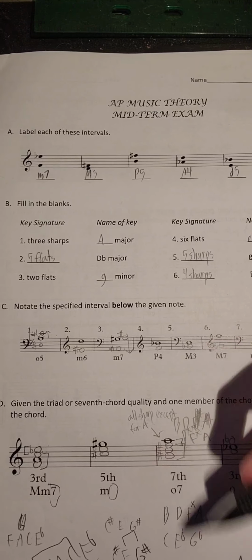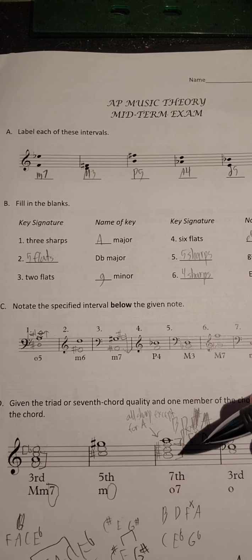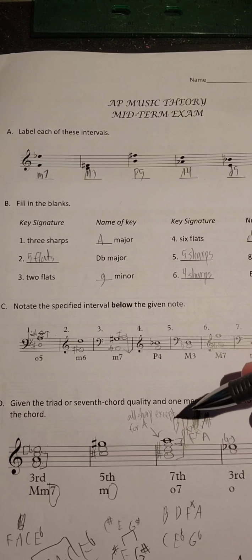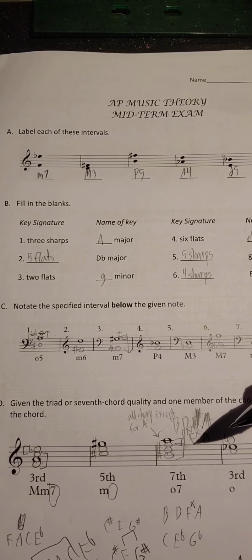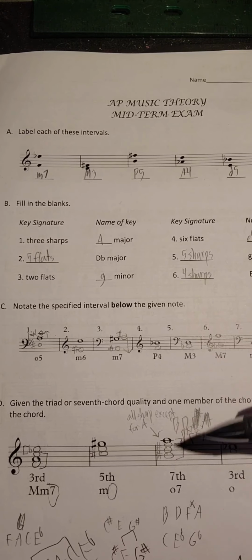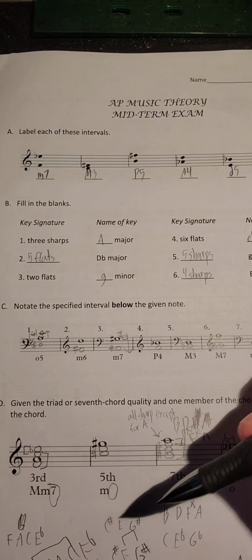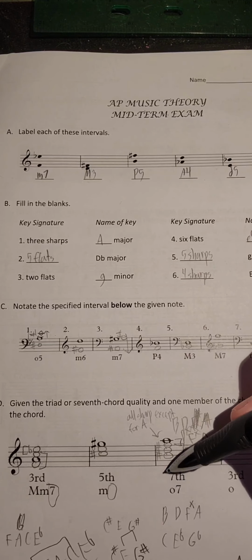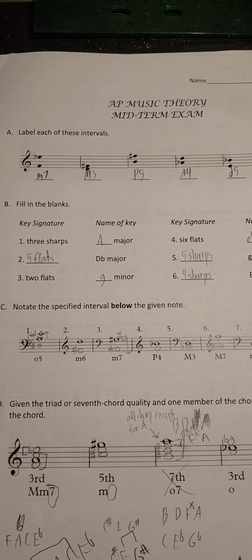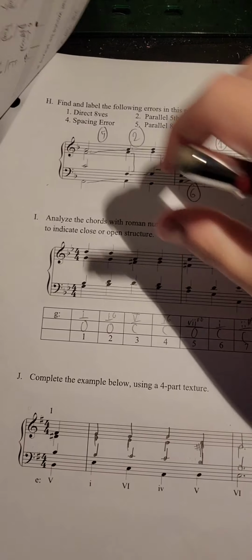You see, I don't get this. Like, F sharp to A is not a diminished third. So I don't know how possibly this answer works. So we're just gonna ignore this question and move on to the next things.